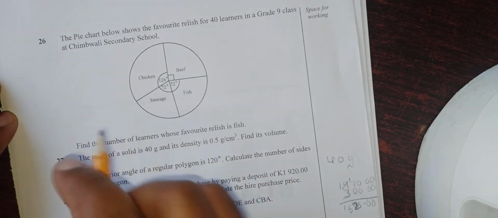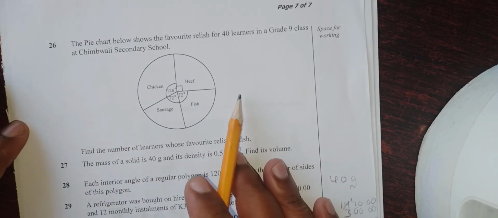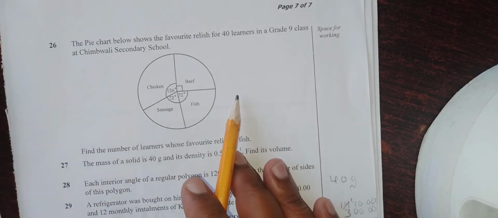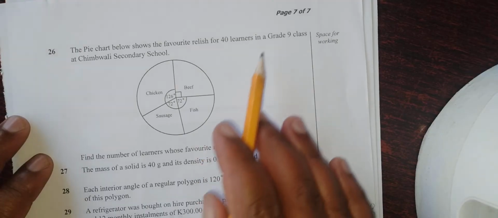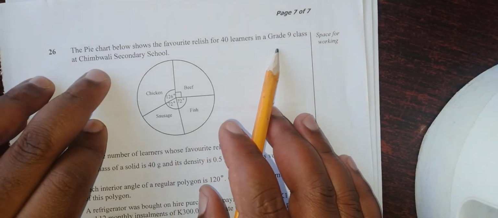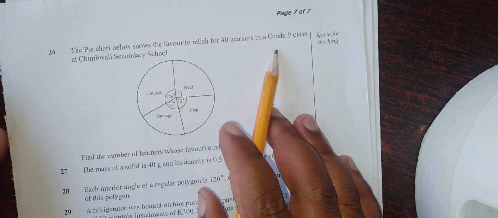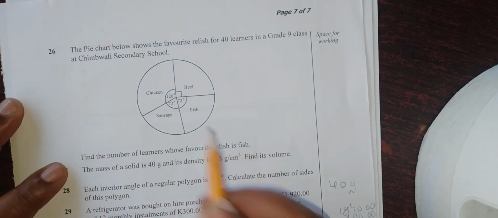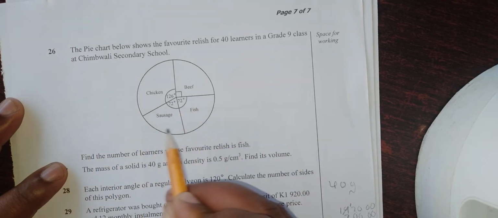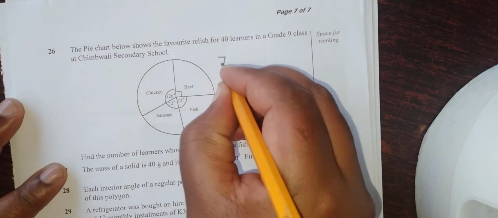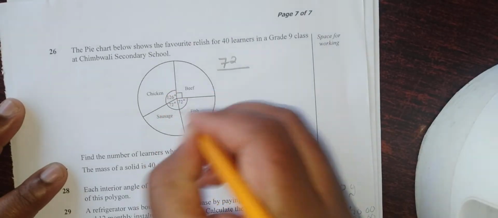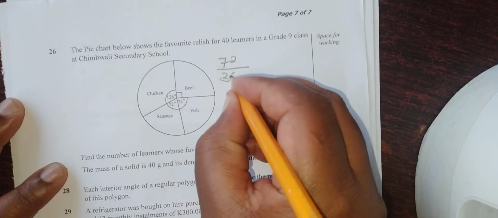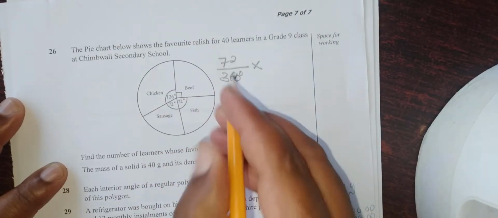Question 26. The pie chart below shows the favorite food for 40 learners in a grade 9 class at the Chimbwali Secondary School. Find the number of learners whose favorite food is fish. So you look at fish. What is the angle here? 72, divided by the total number of degrees, which is 360, times how many learners we are talking about.